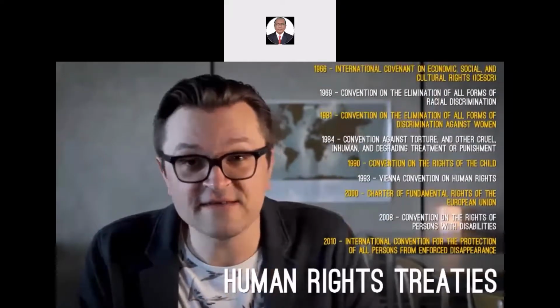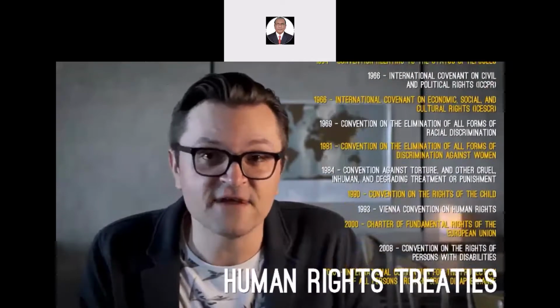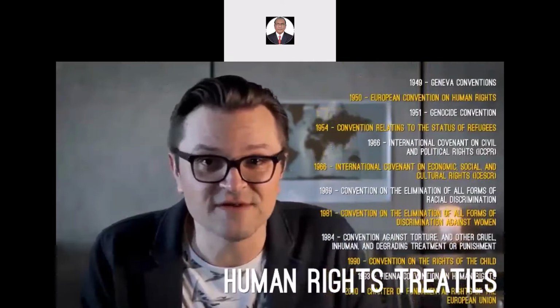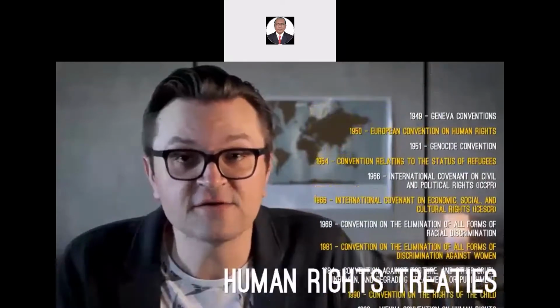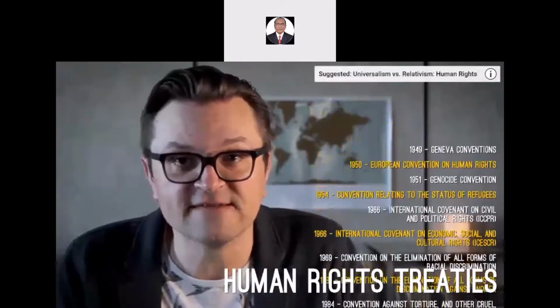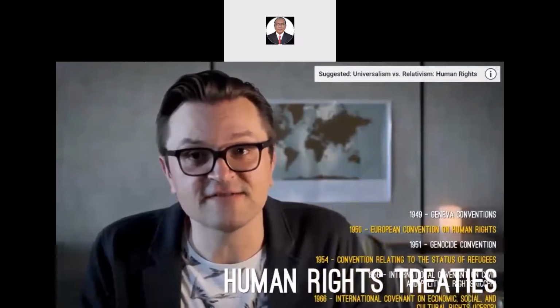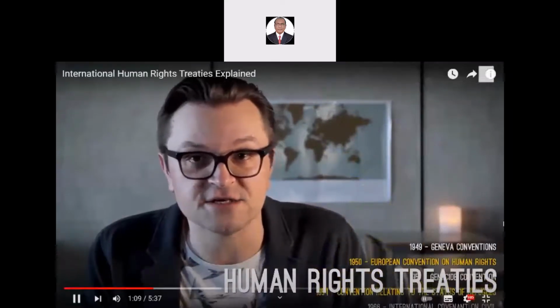These come in the form of treaties, conventions, and covenants that all have a very similar role, and the names are used interchangeably. What these do is create binding agreements between states. If a state that ratifies one of these breaks it, they are seen as breaking international law.